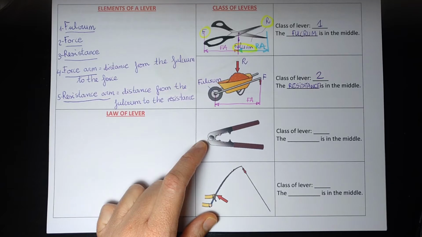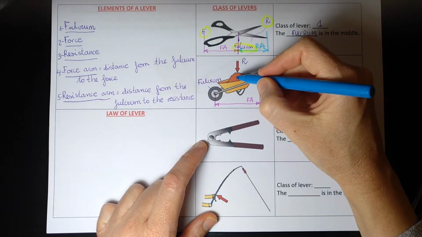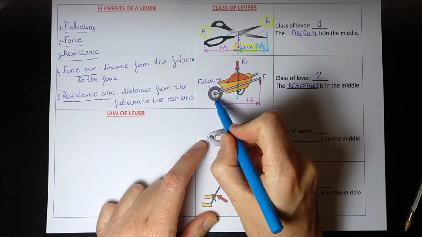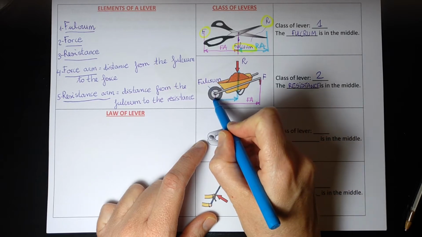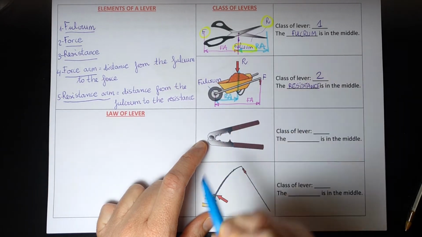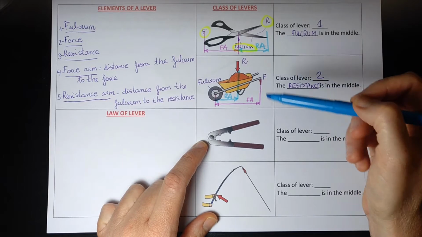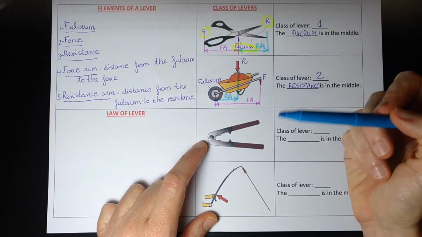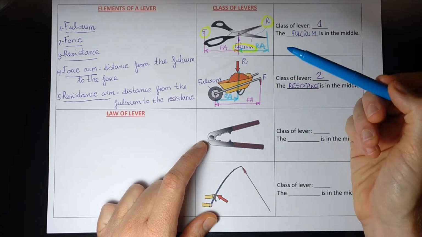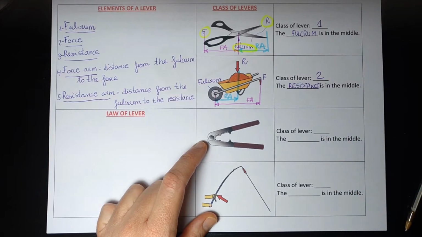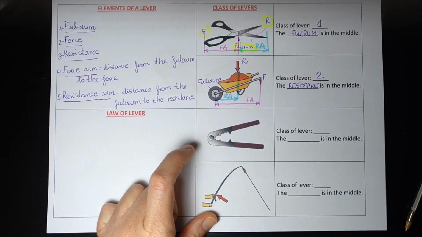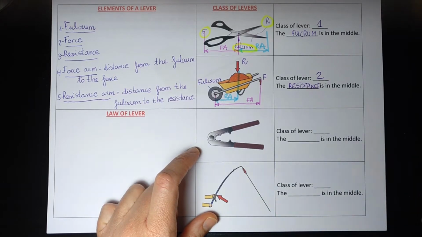And the resistance arm is the distance from the resistance to the fulcrum. This is the resistance arm. And it seems easy, but after, while trying to solve problems, many people make mistakes. So pay attention to that.